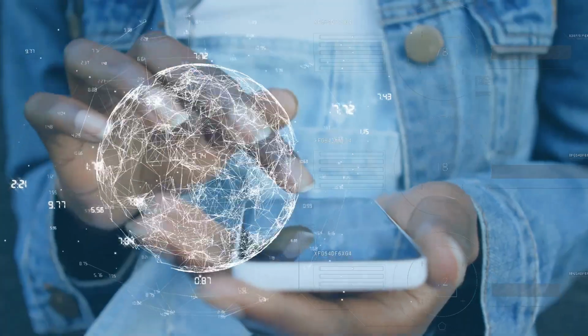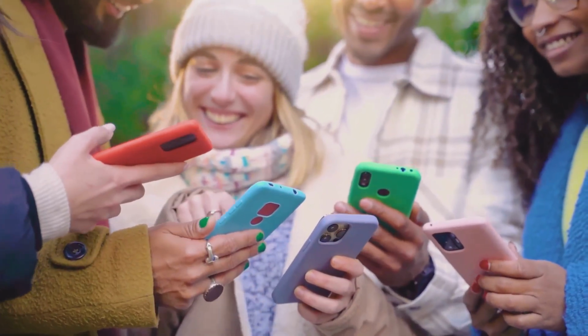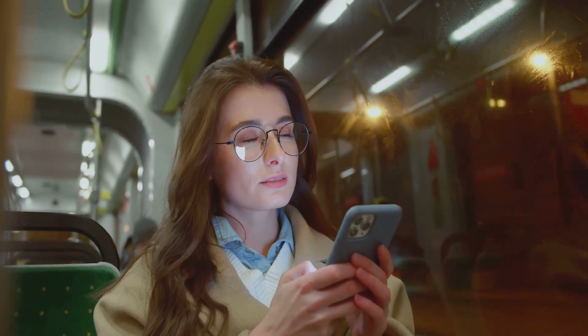And there you have it. The world is literally in your hands. Whether you're a student, traveler, parent, or dreamer, AR travel is a fun, safe, and inspiring way to explore.